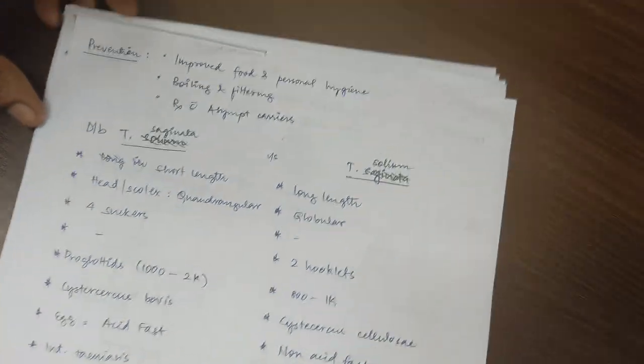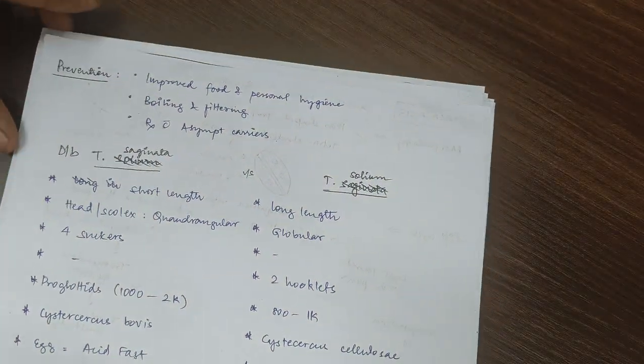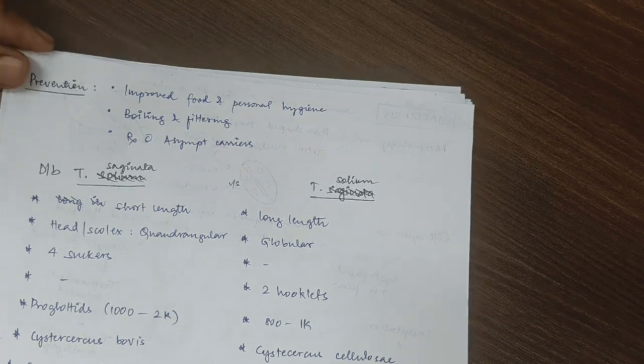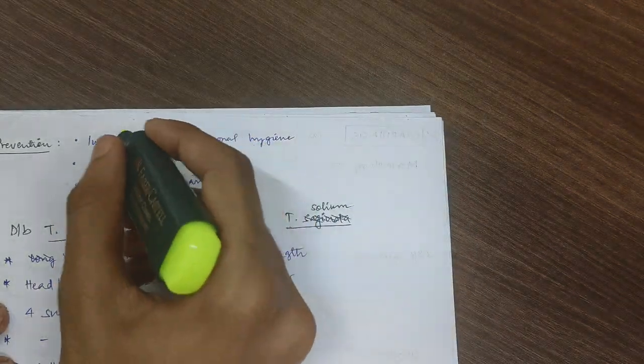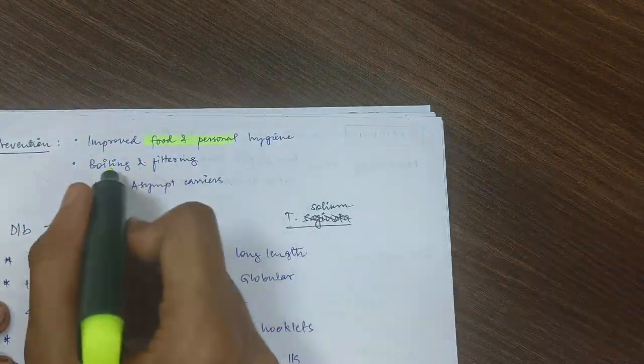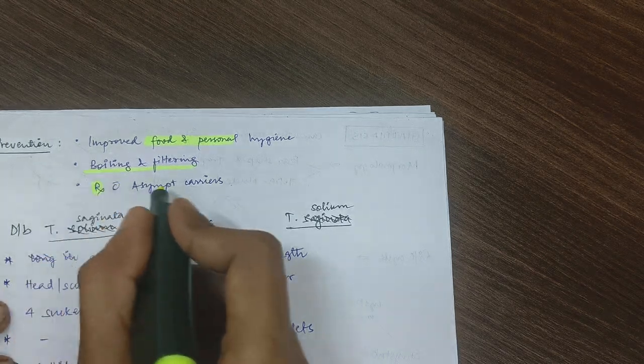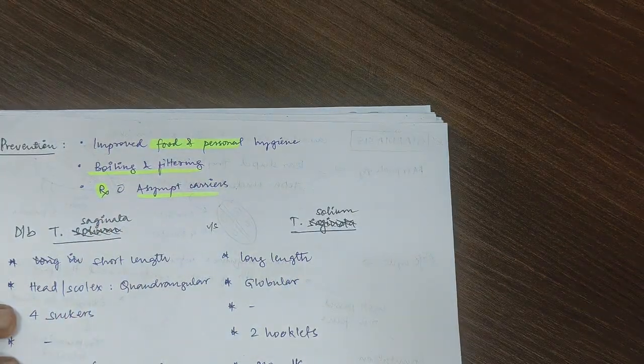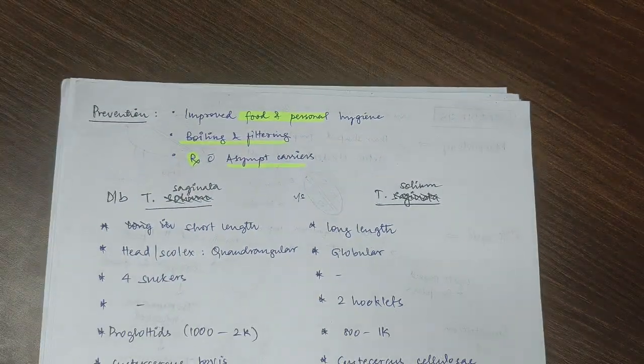What about prevention? How are you going to prevent this particular disease? Improved food and personal hygiene, then boiling and filtering, and treatment of asymptomatic carriers. With these you are going to prevent the disease.